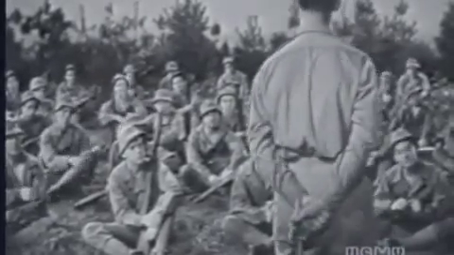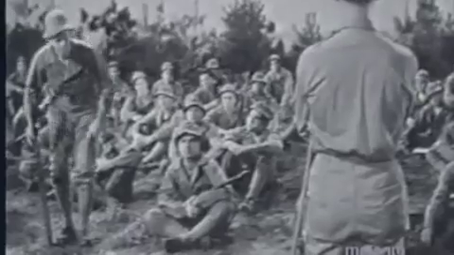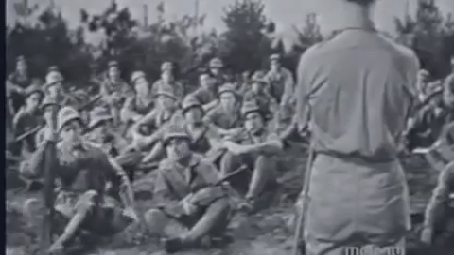Okay. Suppose your shot hit 6 inches to the left of center. What would be your correction if the range were 200 yards? Paul? Sir, at 200, one click would be 2 inches, so it'd be 3 clicks right windage to move the hit to the right. Good. 3 clicks right windage to move the hit 6 inches right at 200 yards.